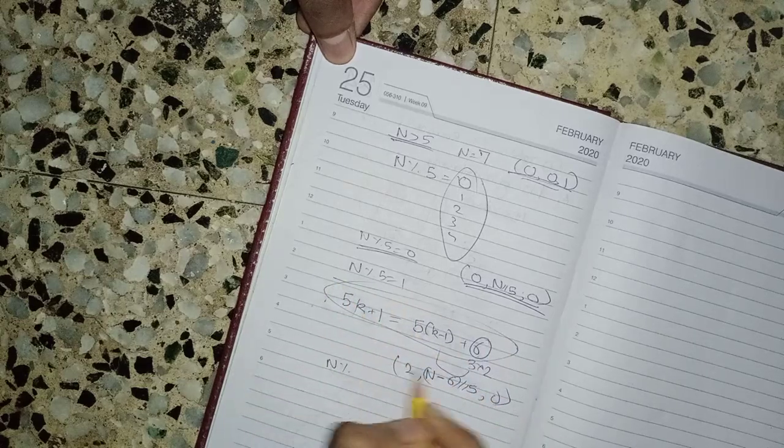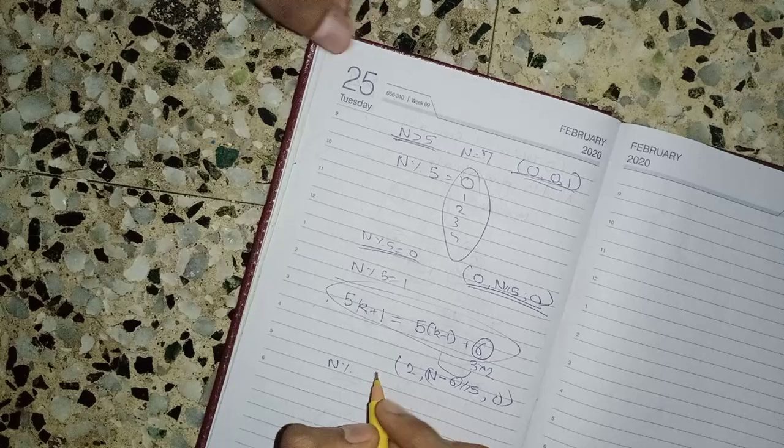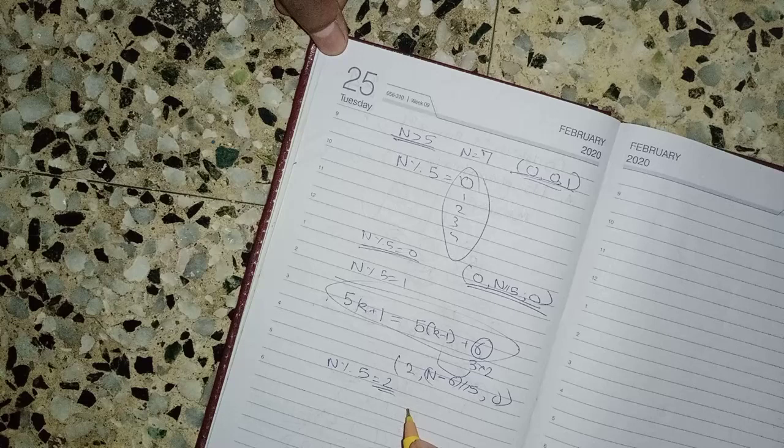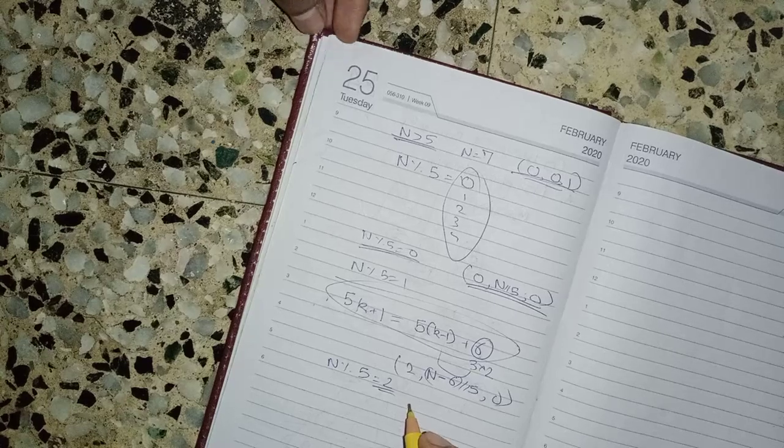Similarly, I found a similar observation for n mod 5 equal to 2.